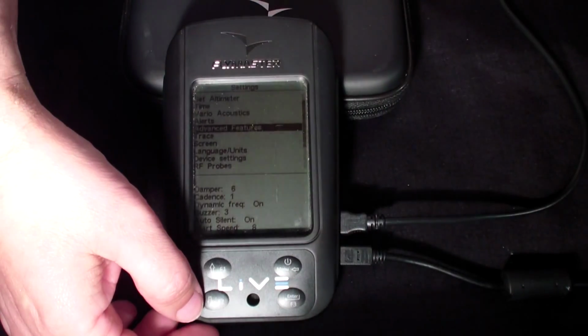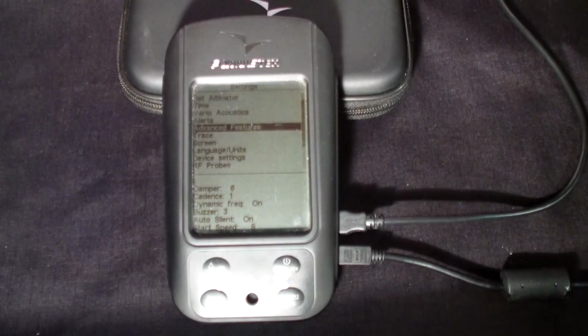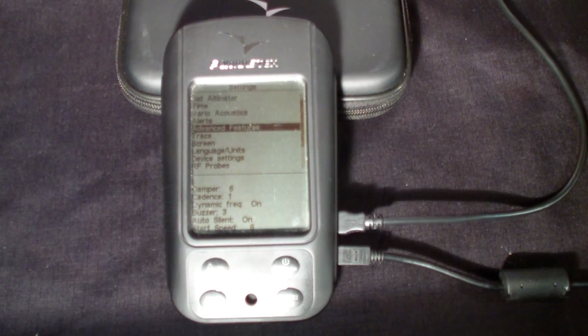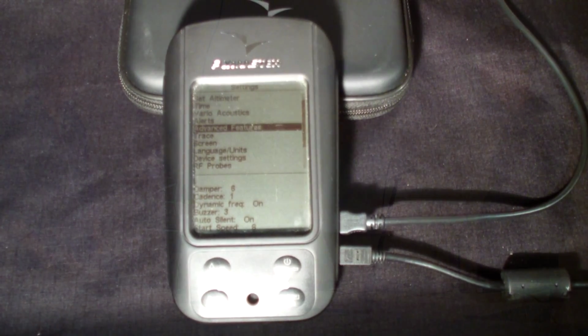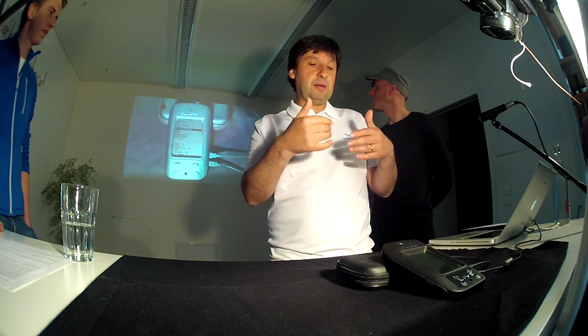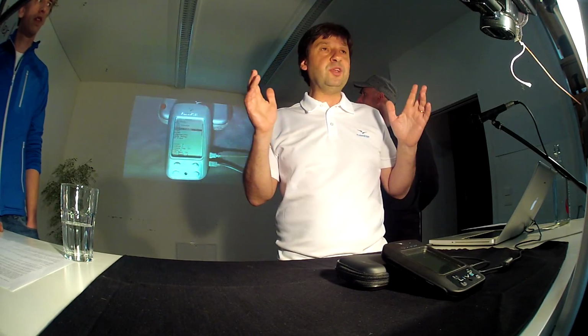I'm going to jump straight down to the advanced features. I've skipped one here because this is still related to the Vario. There's one value here which is called the damper. Obviously, I'm using the English menus, otherwise I wouldn't be able to read them.